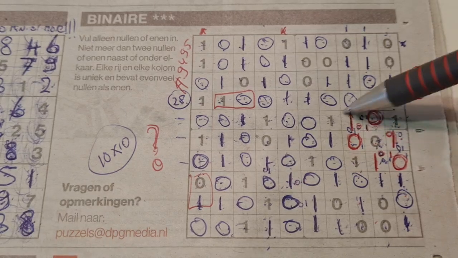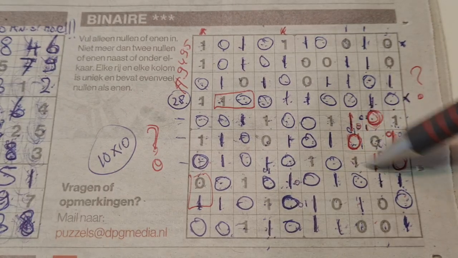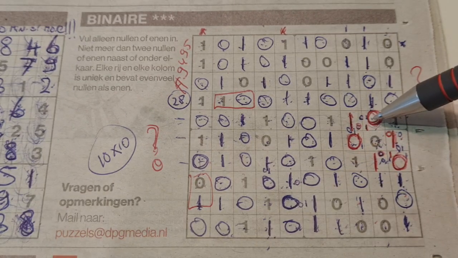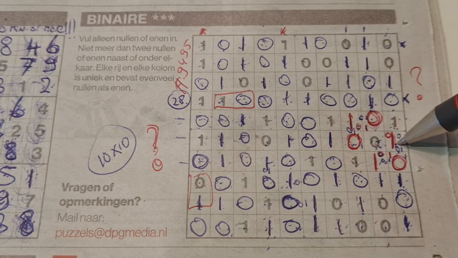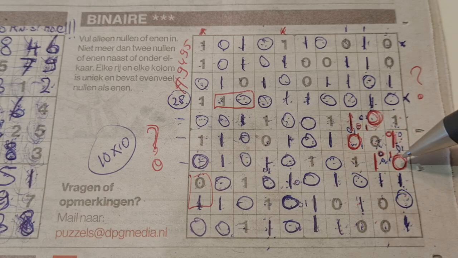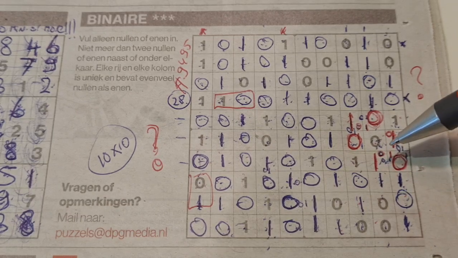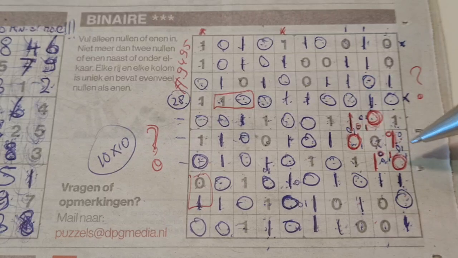Please leave a comment. Because I'm stuck. Because this I can also choose an 0 here, and this is a 1, and this is a 1. This should be an 0, and this should be a 1. This should be an 0. Do we have here two solutions?